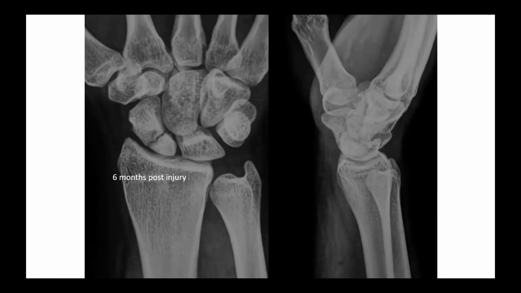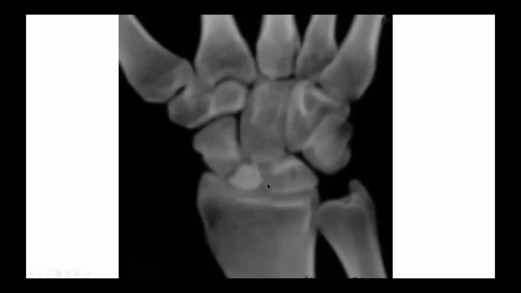So here you see what looks like an avascular proximal component to the fracture. Next slide, please. And the CT even confirms this. And ordinarily, one would be thinking about MRI, would be thinking about vascularized graft.